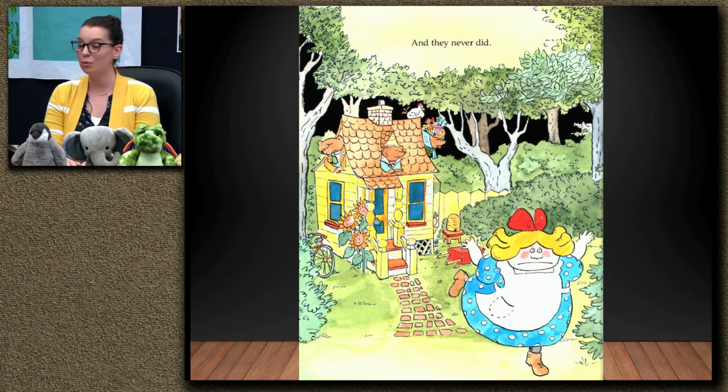Yeah. As we reread Goldilocks and the Three Bears today, we learned a little more about the character Goldilocks. We thought about the kind of person that she is, how she feels, how she acts, and why she behaves the way that she does. Now, is Goldilocks the kind of person that you would want to play with? Why or why not? Take some think time.